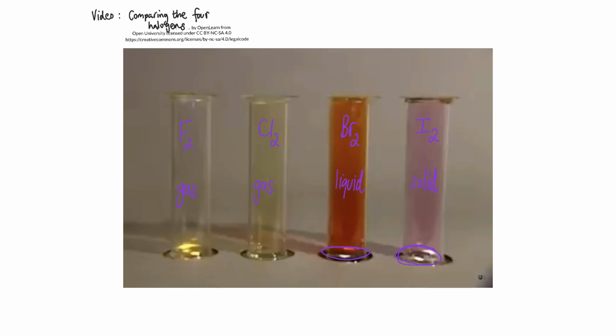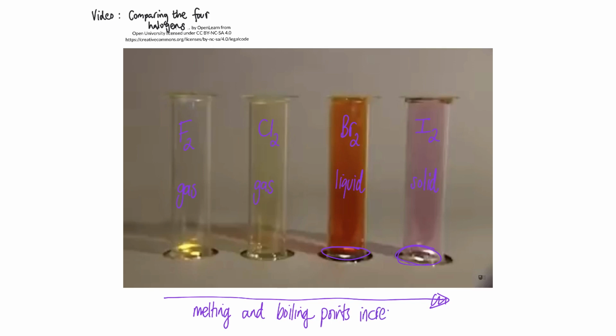So what we're seeing is that as we go across here, which is actually as we go down the group in the periodic table, we're seeing that our melting and boiling points are increasing. So melting and boiling points increase down the group.